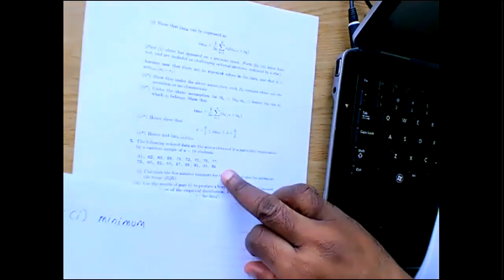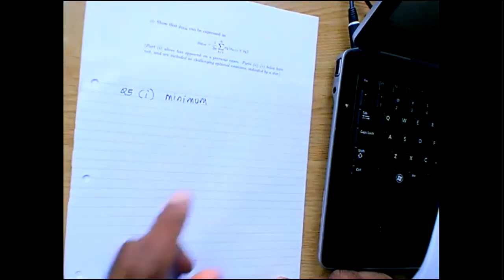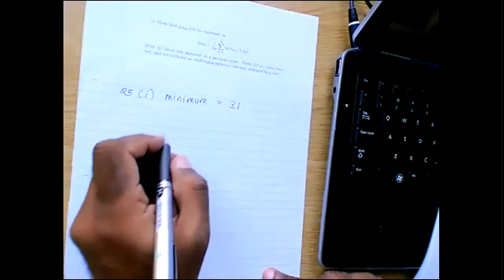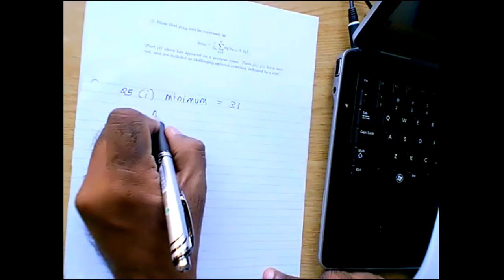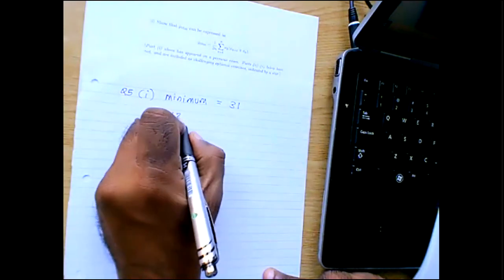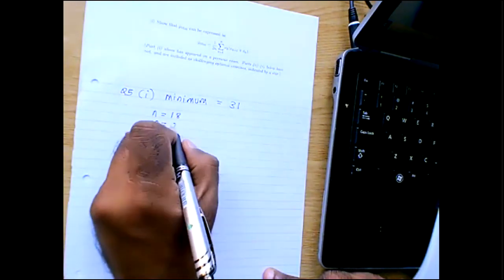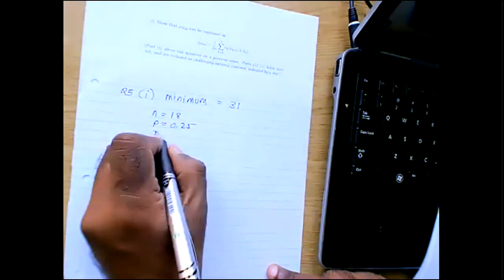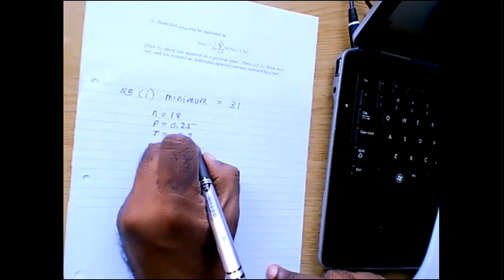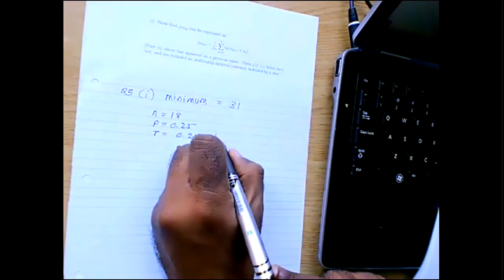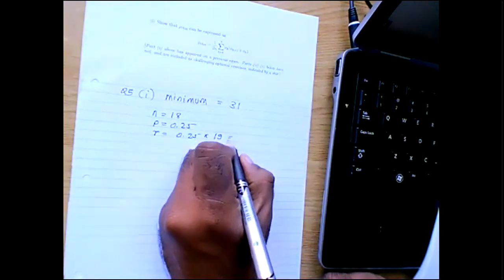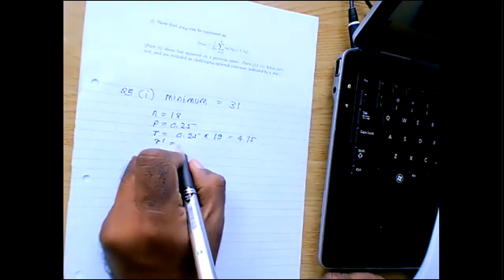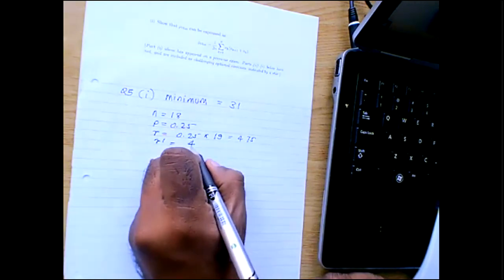If you look at this data and pick the smallest, it's going to be 31. The next one is the first quartile. Your R is going to be P times n plus 1, which is 19, and that's going to be 4.75. And your R prime is the integer part of 4.75, which is 4.